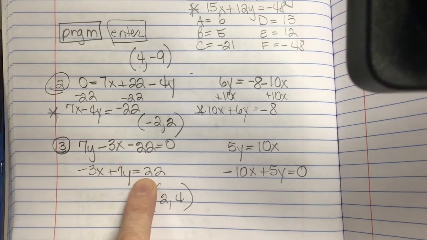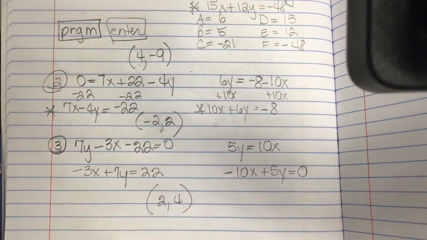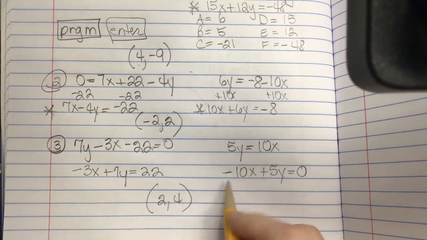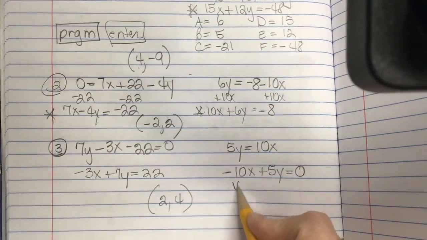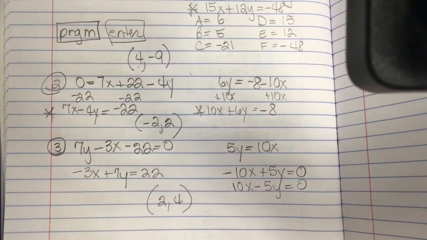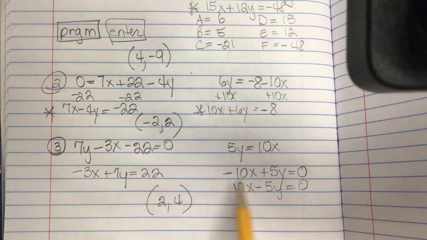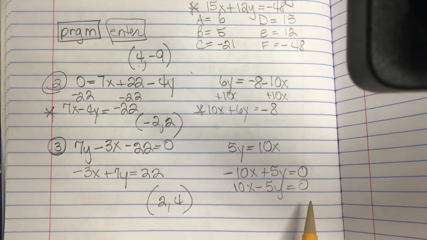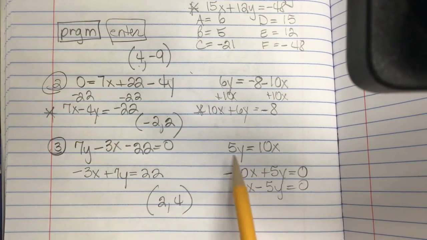Most of you probably just did that. This one, do you recognize you could have moved the 10x, or you could have moved the y, and you'd have had 10x minus 5y equals 0? Do you recognize those as being the same thing? If you add those by elimination, you get 0 equals 0. They're the same line.